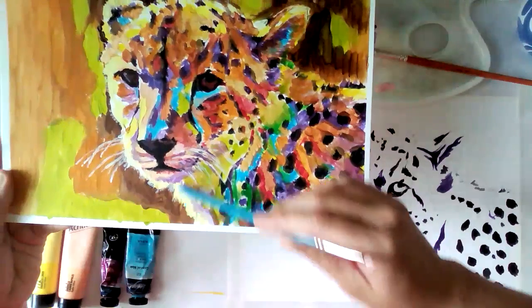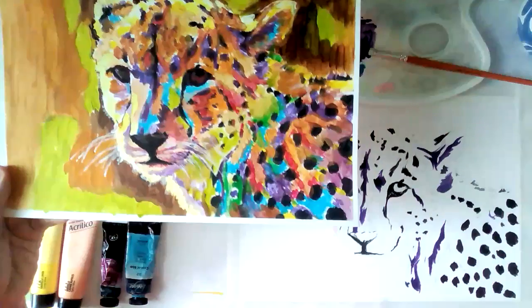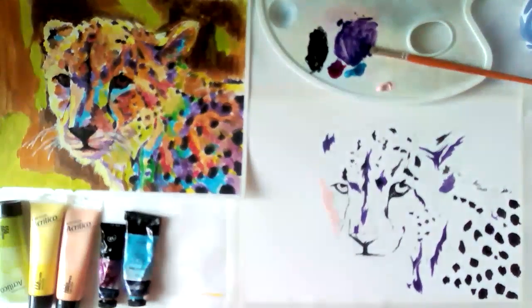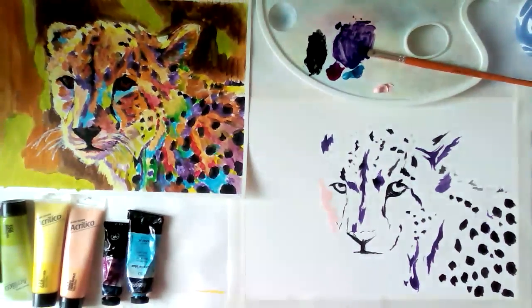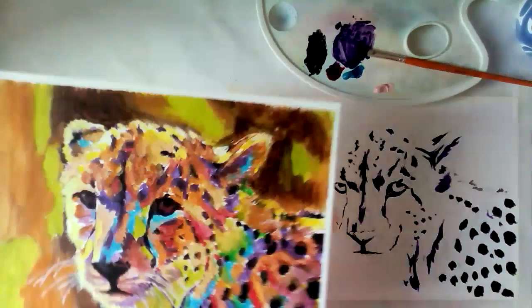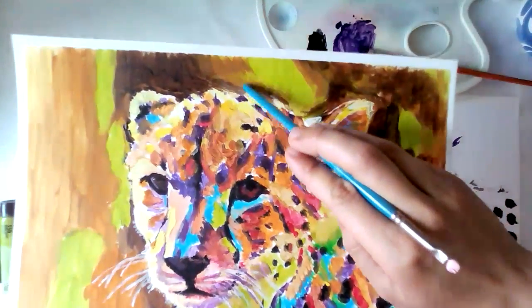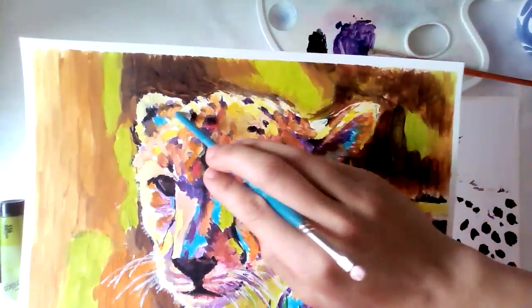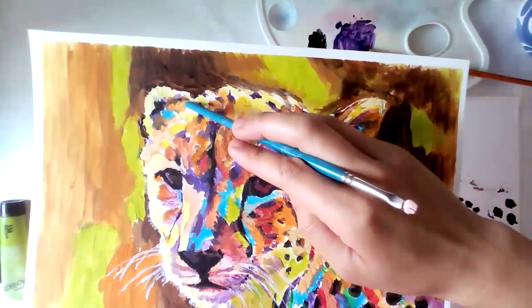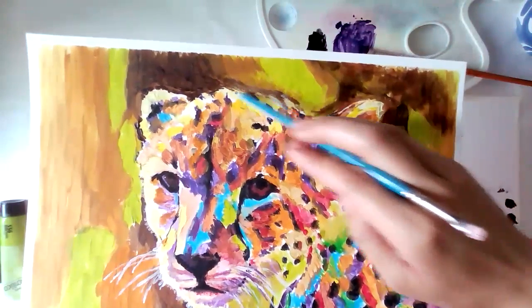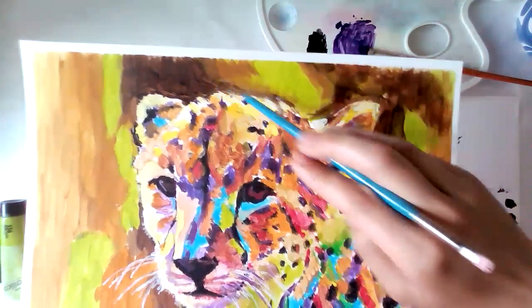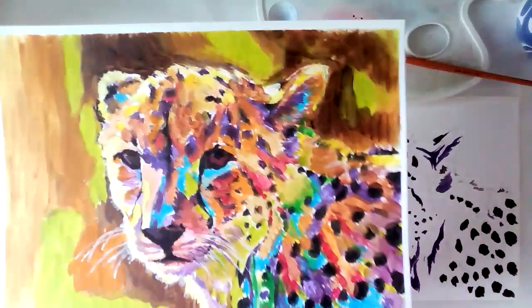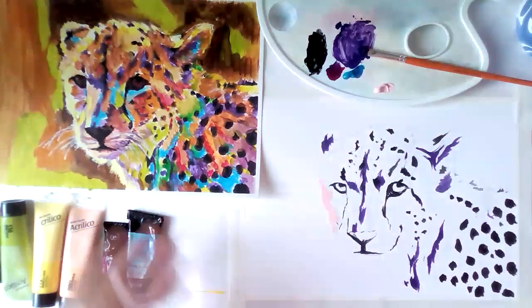Or here where the head is, maybe sometimes a bit exaggerating, going out of the line. Sometimes you can start with a plain line, but then on purpose you prolong some parts.